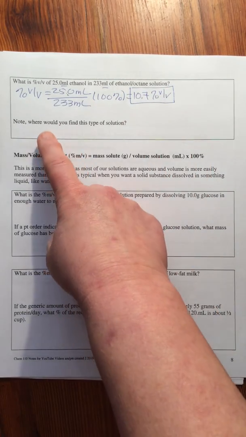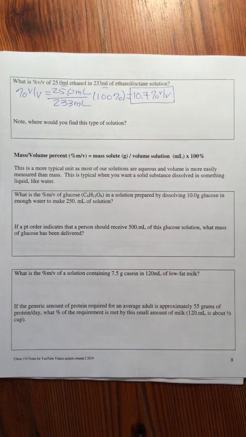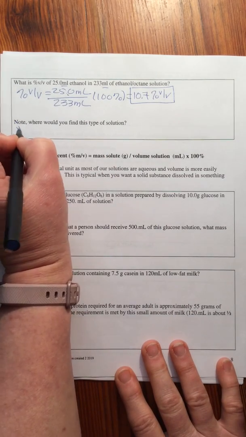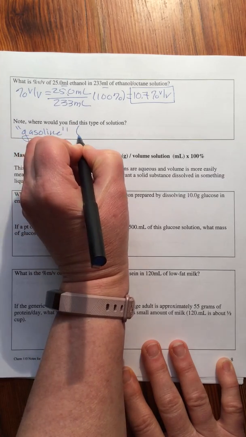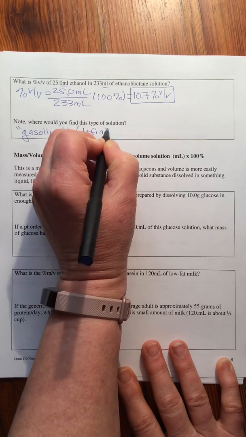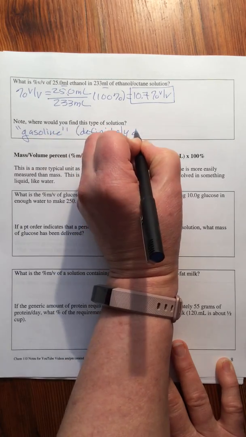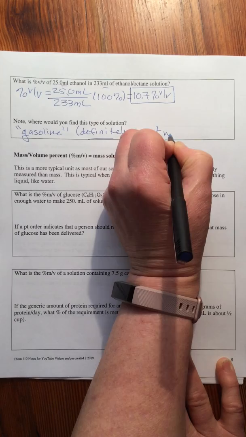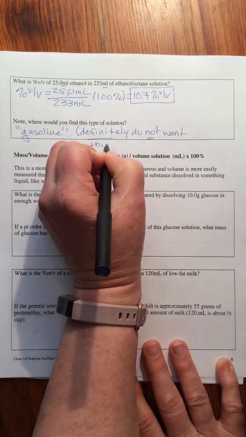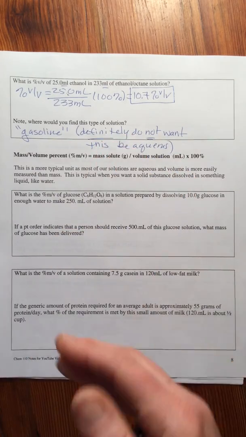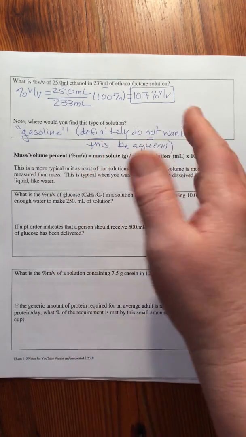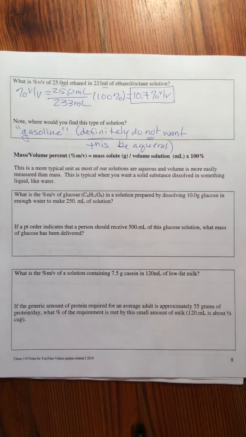Okay, so the question here is, where would you find this type of solution? And this is what we would generally refer to as gasoline that we would put in our car. And we definitely do not want this to be aqueous. Okay, so here's just an example of something that you absolutely don't want any water in. So not all solutions are aqueous, but it's a good starting place for us.